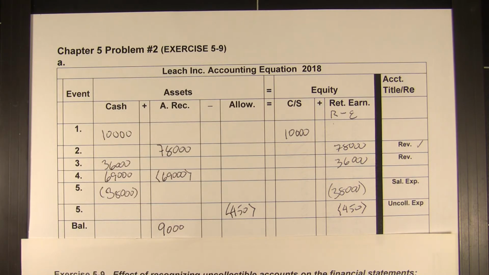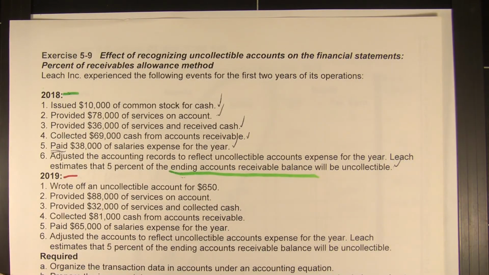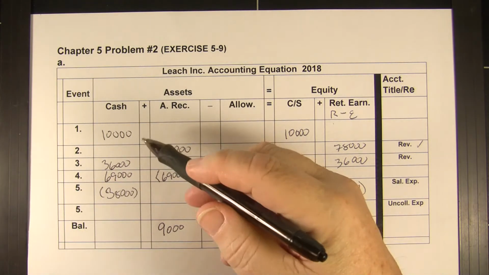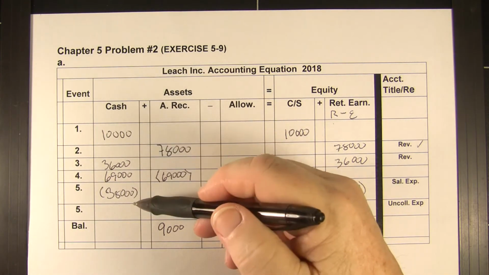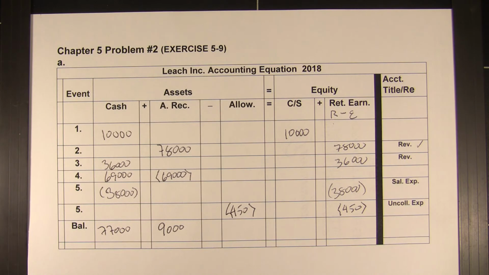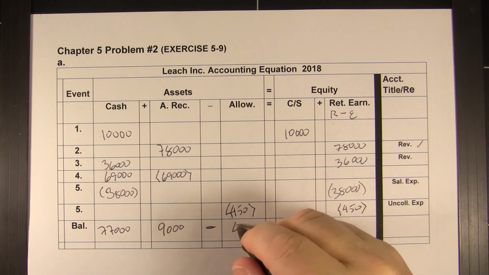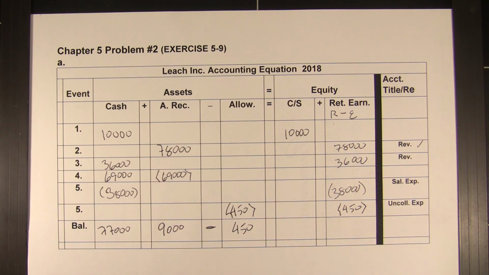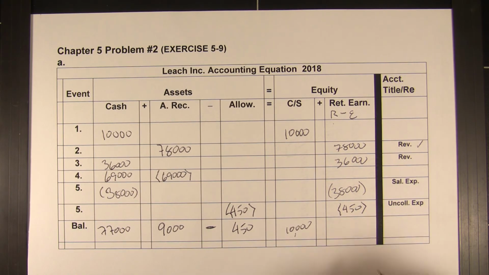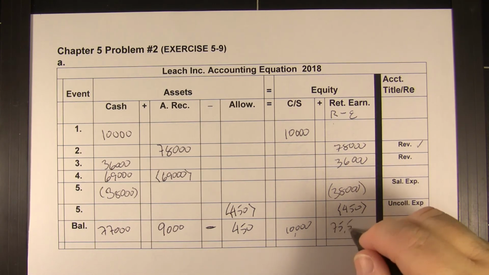So there's our accounting equation for the first year. We now need to go through and total up those columns, this totals to 77,000. And as usual, I am not doing this in my head. I'm cheating. I have a cheat sheet in front of me because I worked it out in advance. Our common stock is still the 10,000 that we had. And when you do all of this, this works out to 75,550.